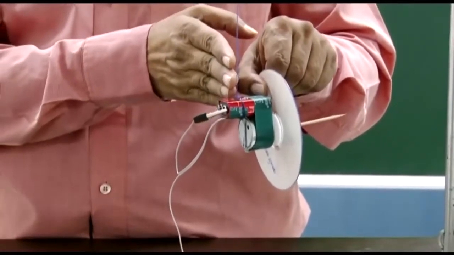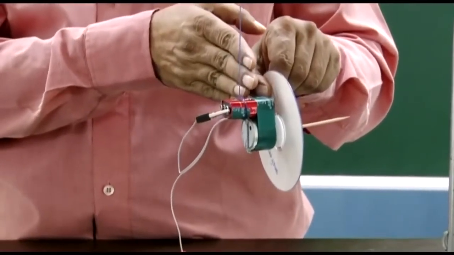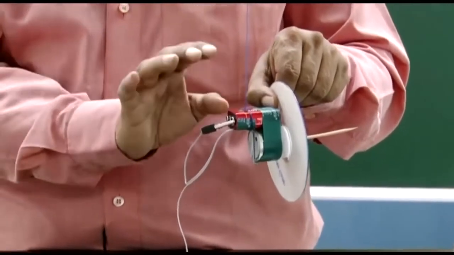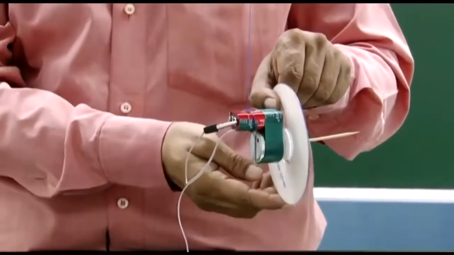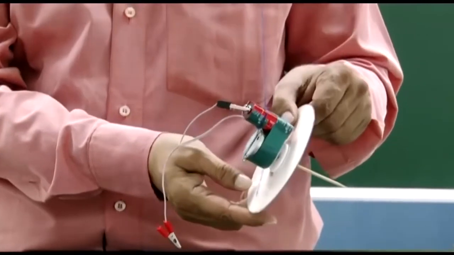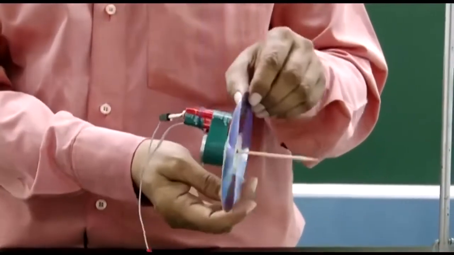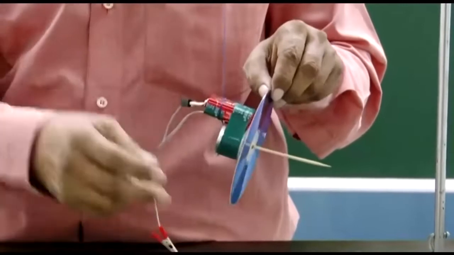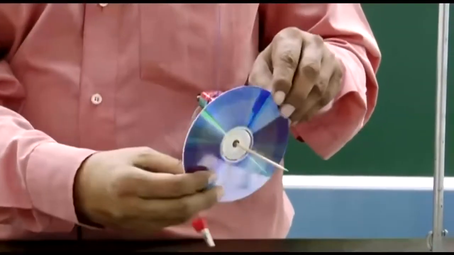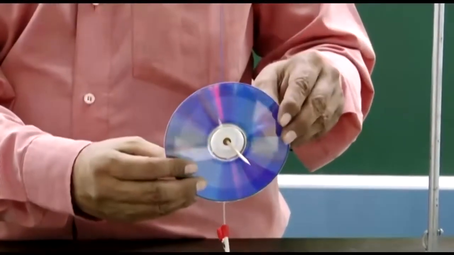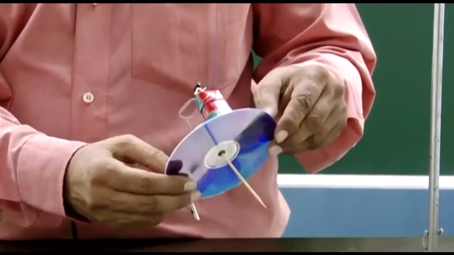The center of mass is towards the CD side, and therefore, if I leave it from here, it tilts. It does not stay with the surface of the CD vertical.